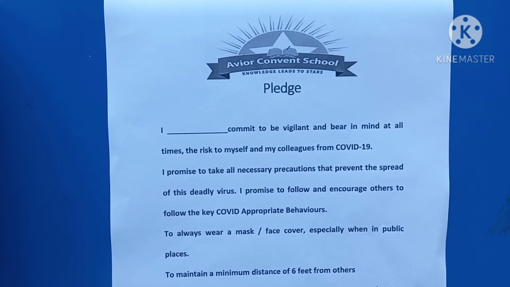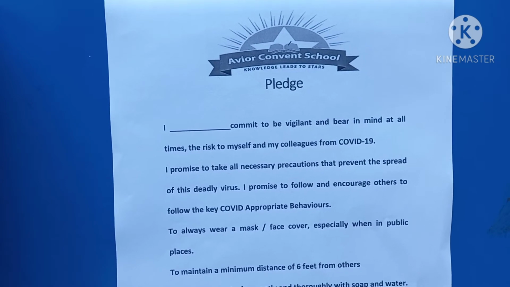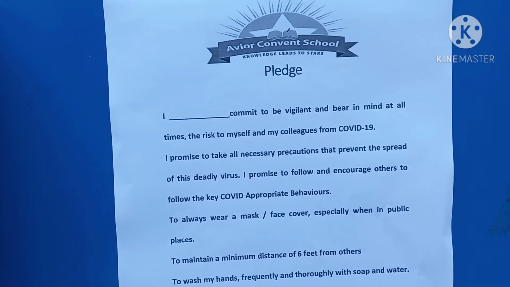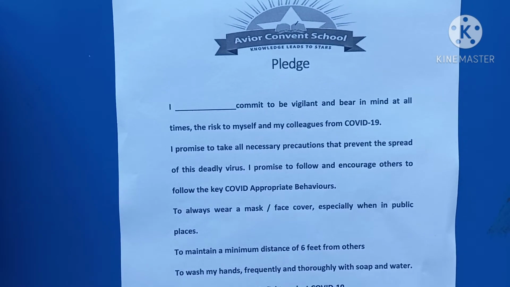So today, before we start the actual class, let us first take a pledge during this pandemic era of the corona, COVID-19. So first we take the pledge to prevent the COVID-19 and to obey some preventive measures. So students, today we will take this pledge.